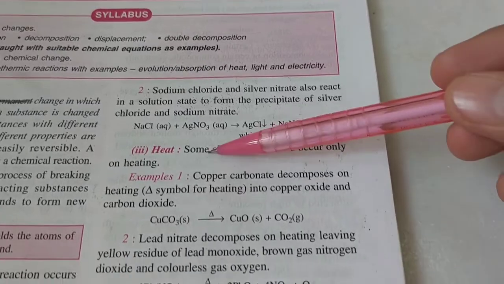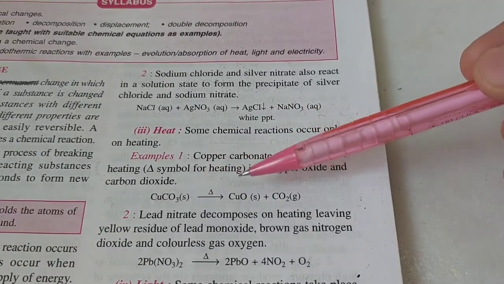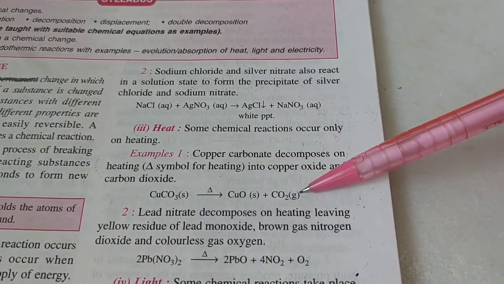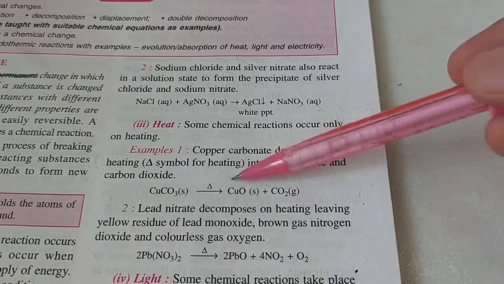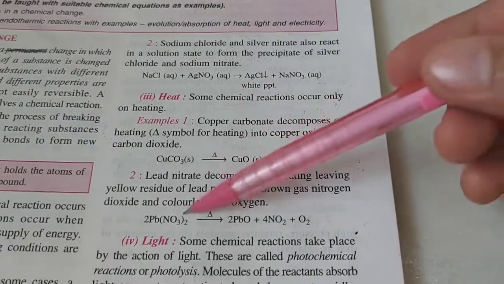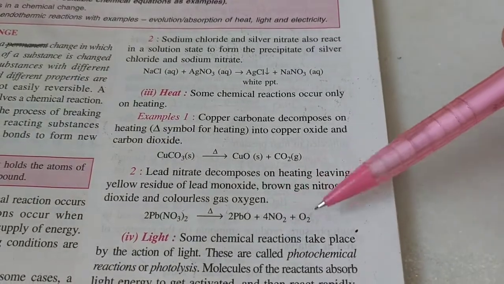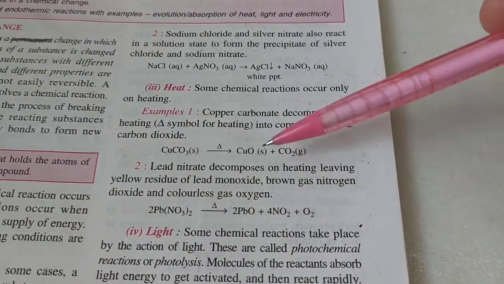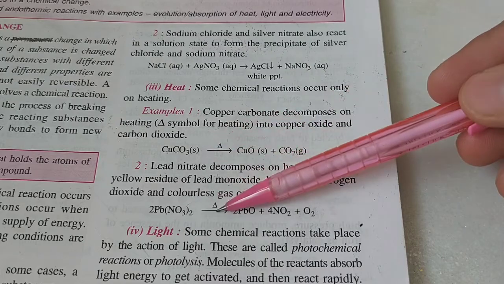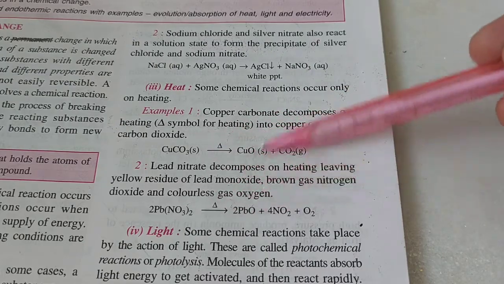Some reactions require heat, so whenever a carbonate is heated, oxide plus carbon dioxide is released. There are some exceptions to this as well. Lead nitrate, whenever it is heated, again a metallic oxide plus nitrogen dioxide plus oxygen is released. We will study decomposition of carbonates and nitrates in detail in part B.